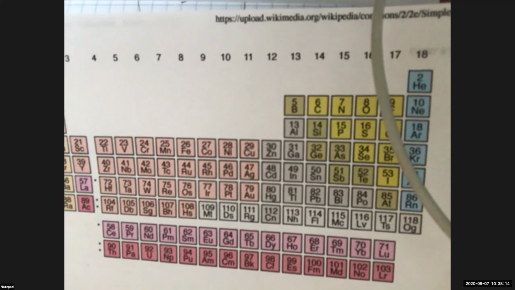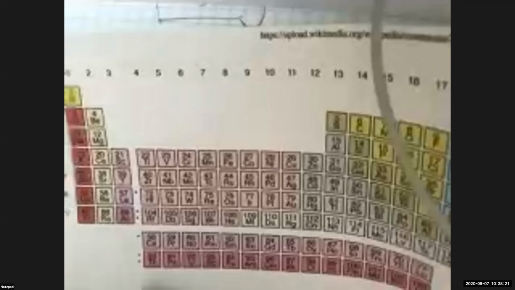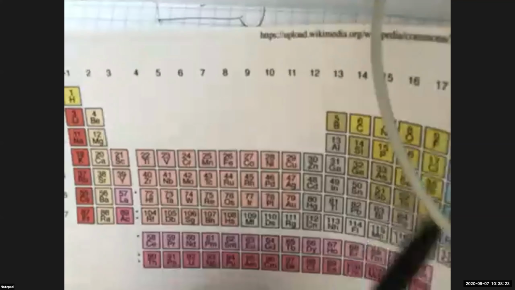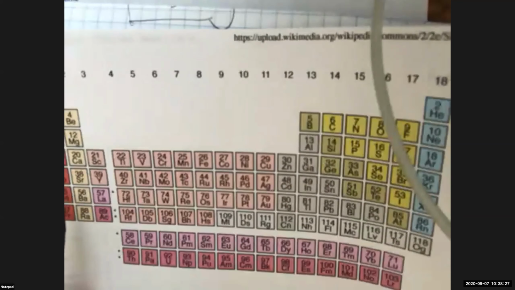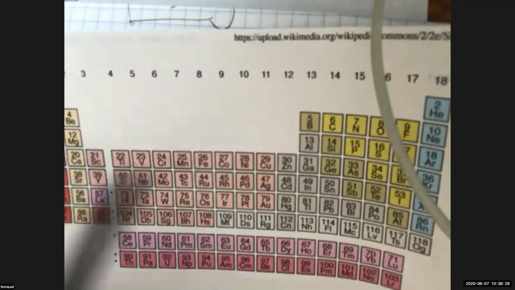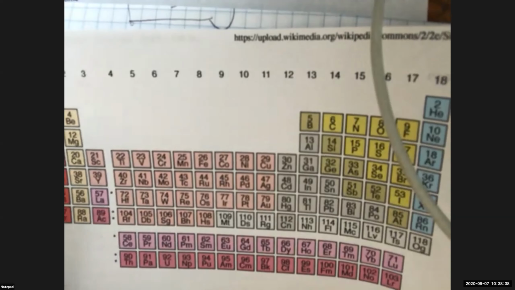But if you look at a reactant from the left side of the periodic table and react it with something on this side, usually you get a very vigorous reaction. If you react things that are in the middle next to each other, it's not quite as much of a reaction. In fact, metals don't really react together.